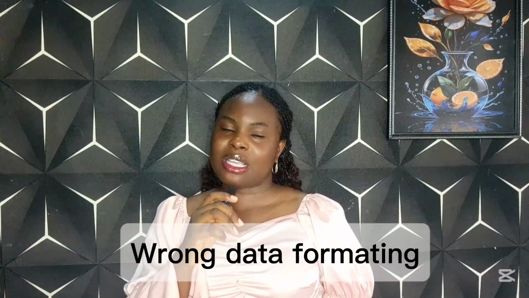Let's continue with the third data cleaning mistake that we make. The third data cleaning mistake that we make is wrong data formatting. So what is wrong data formatting? Most times we are in a hurry to check the data types of our columns, most especially when you're working with Excel. At least Power BI can give you an idea. You really look at the column header, you are going to see the data type of your column. But when you're working with Excel, you might tend to forget to format your table.